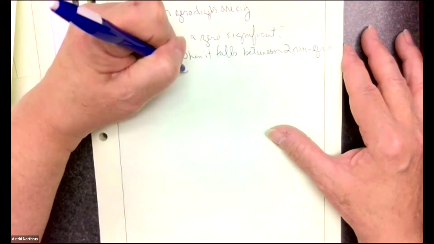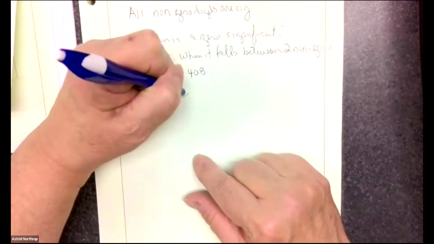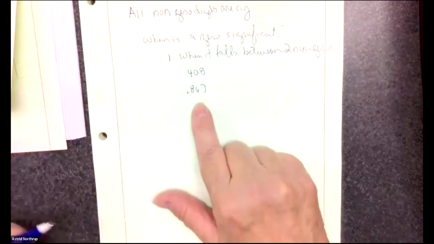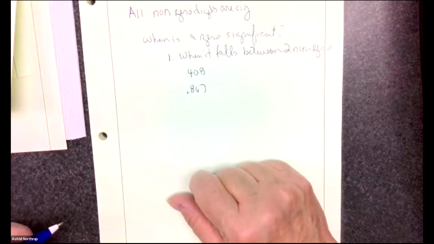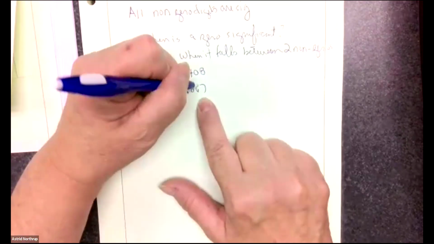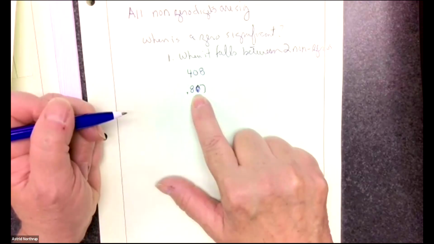So in other words, in 408, the zero is significant. In 0.0087, the leading zeros are not.